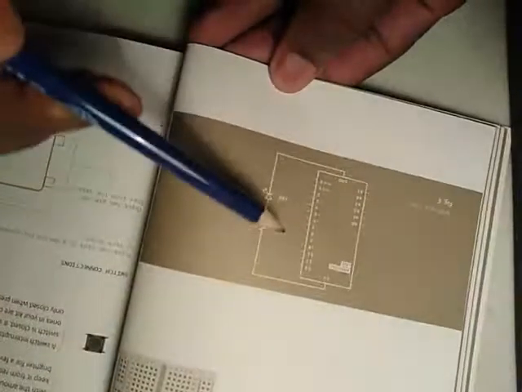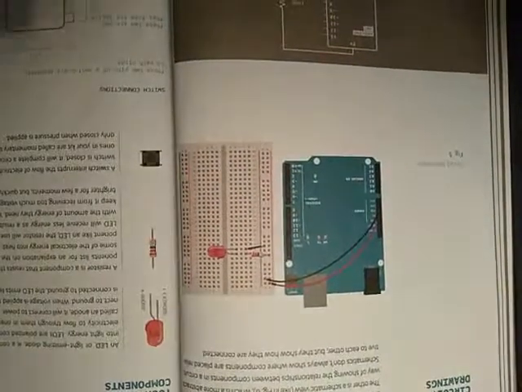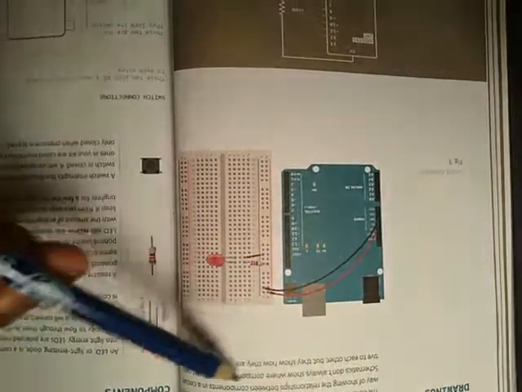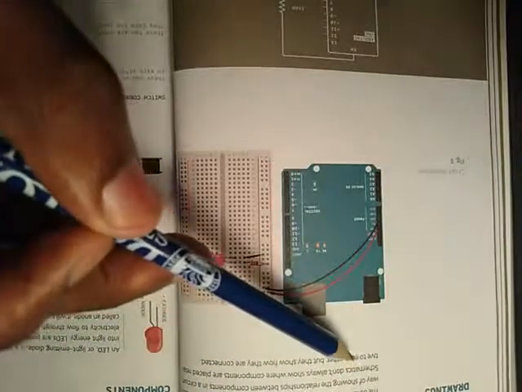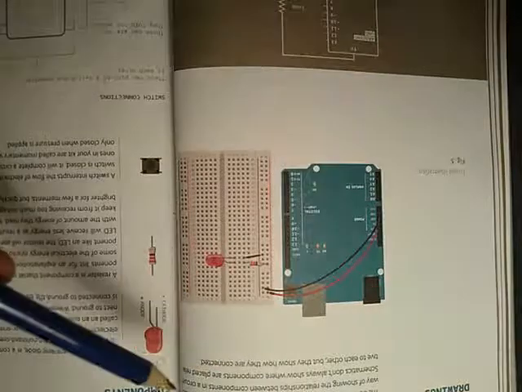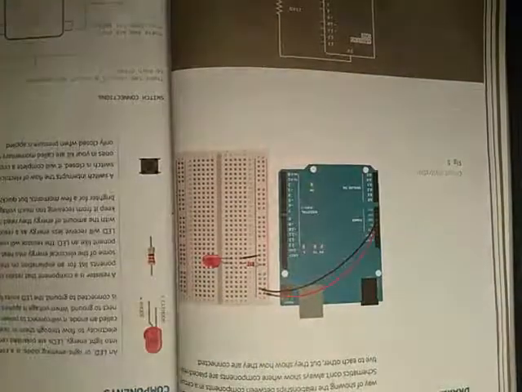This is your schematic view, and this right here is your breadboard view. Schematic is more abstract, showing the relationships between components in a circuit. Schematics don't always show where components are placed relative to each other, but they show how they are connected.